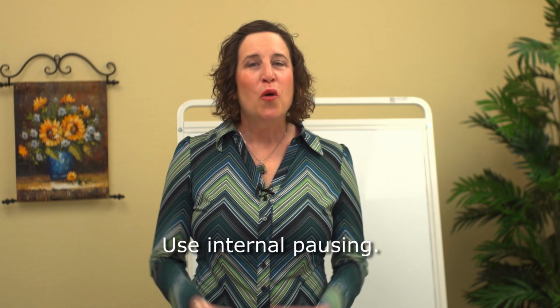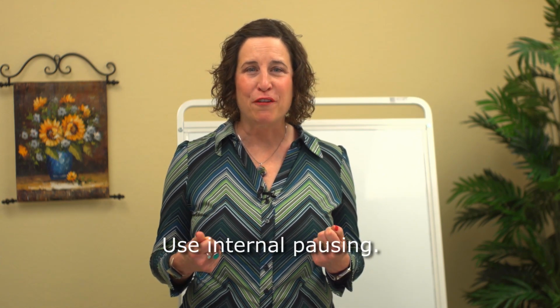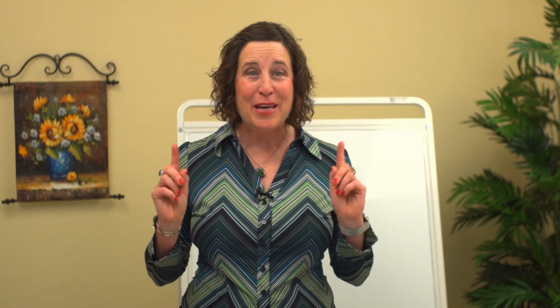The final strategy is internal pausing. When you feel the urge to say a filler word, have a pause. It is perfectly acceptable to have a natural pause between words. It's actually a good leadership skill and shows self-control. Often speakers, especially when nervous, feel that there can never be a pause because it feels like a huge delay. It may feel that way to you, but short pauses are good.